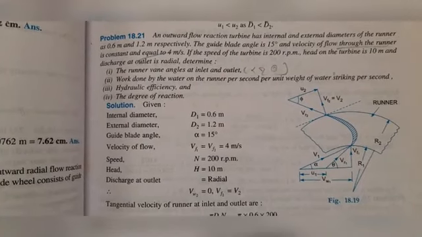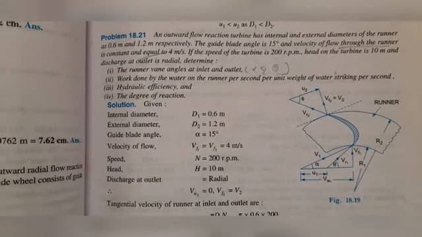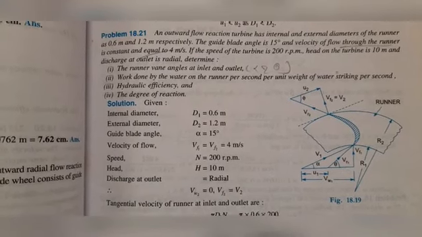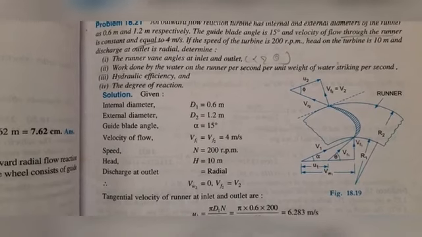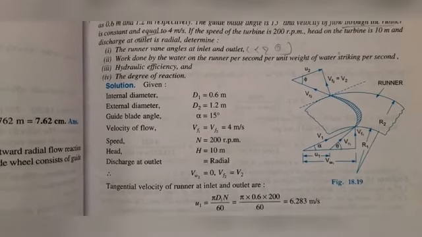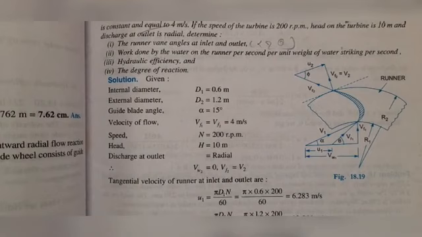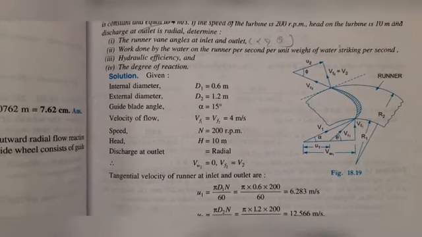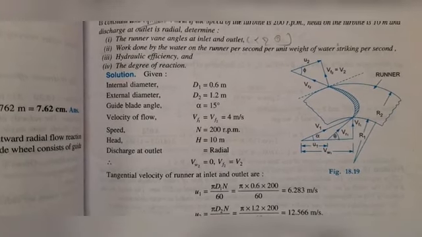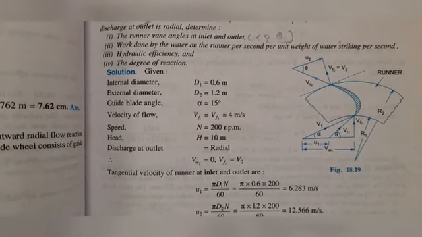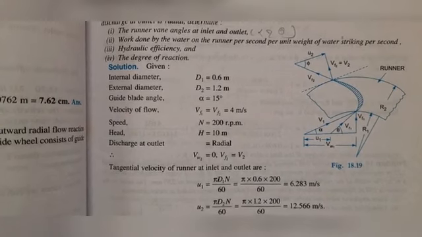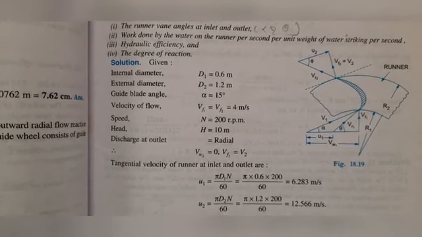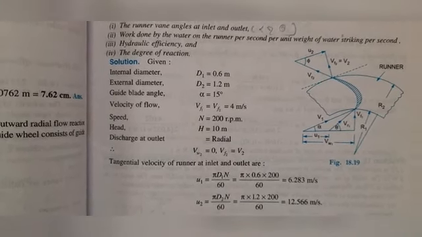If the speed of turbine is 200 rpm, head on the machine turbine is 10 meter and discharge at outlet is radial. Determine first the runner vane angle at inlet and outlet. Second, work done by the water on the runner per second per unit weight of water striking per second. Third, hydraulic efficiency, and fourth, the degree of reaction.